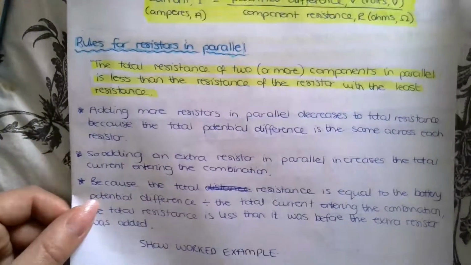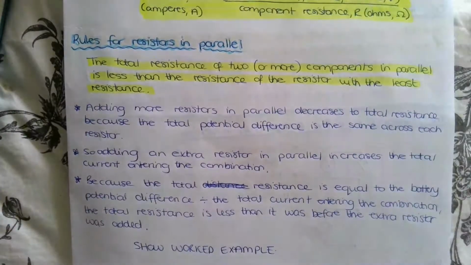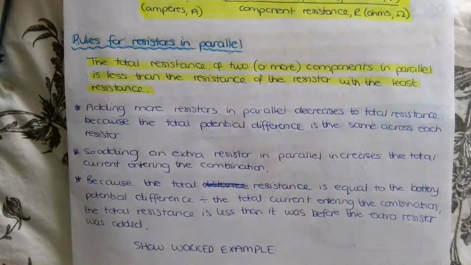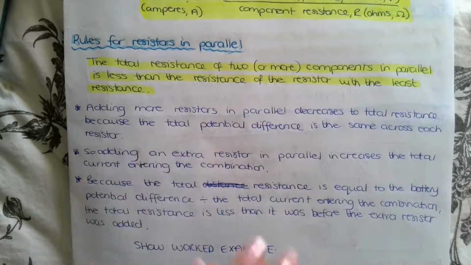Rules for resistors in parallel. So the total resistance of two or more components in parallel is less than the resistance of the resistor with the least resistance. So if you've got a resistor that's quite low, you can't have any more current going through than that. So adding more resistors in parallel decreases the total resistance because the total potential difference is the same across each resistor. Remember, that's different to in a series circuit.